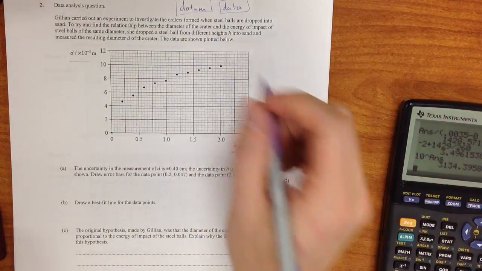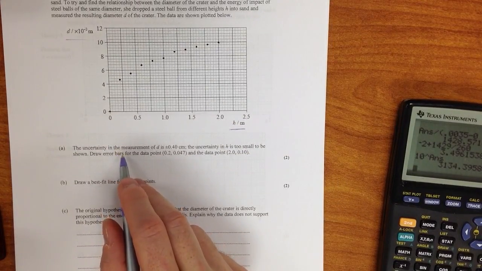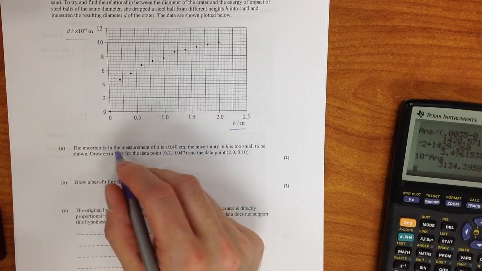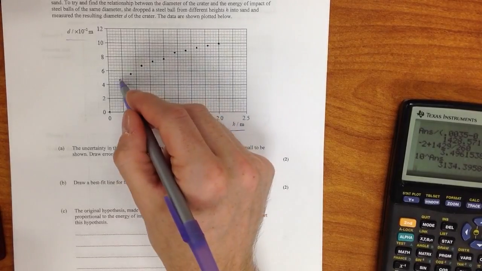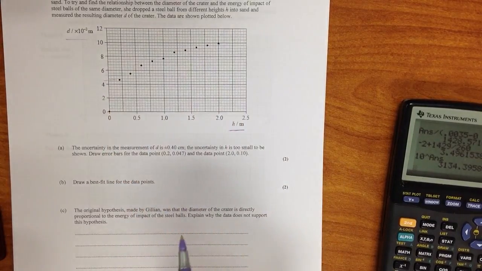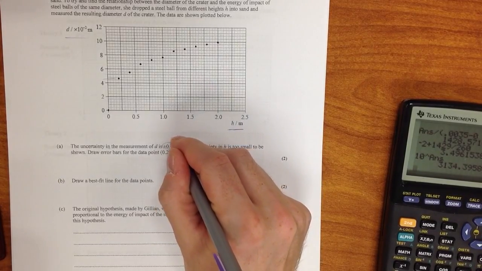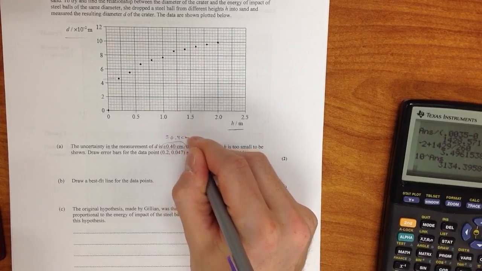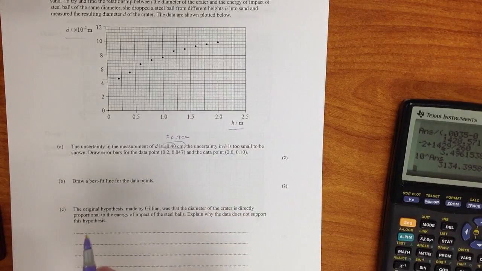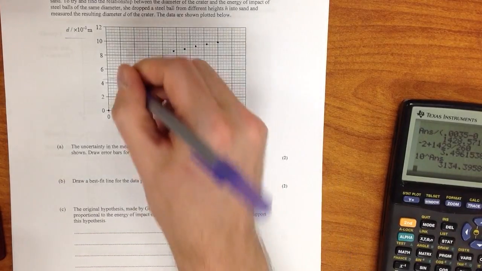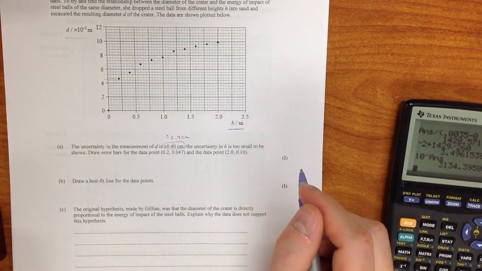The data are shown below. Data are, that's plural, right? Okay, the uncertainty in the measurement of d, presumably every measurement of d, because they don't specify which d measurement. Every measurement of d has this uncertainty. It should be plus or minus 0.4 centimeters, just 1 sig fig. The uncertainty in height is too small to be shown. So there are no horizontal error bars. There's no uncertainty on the x-axis.